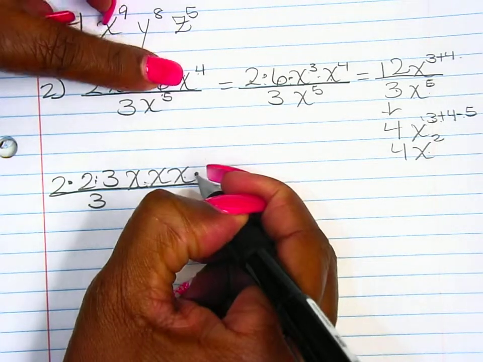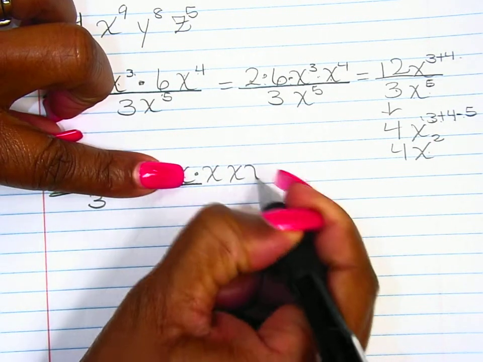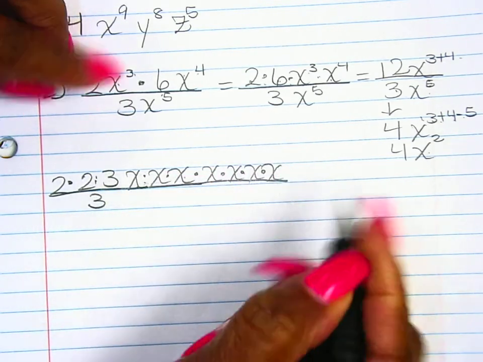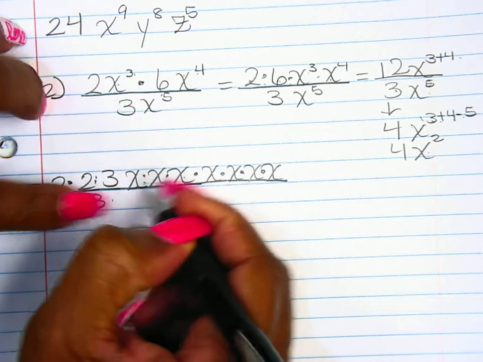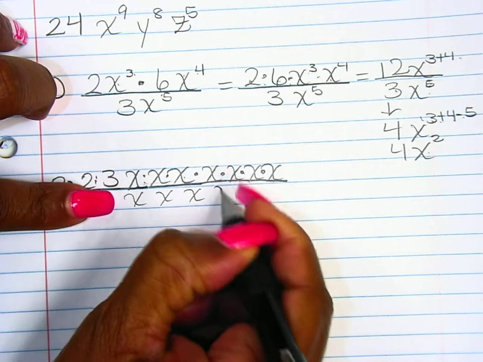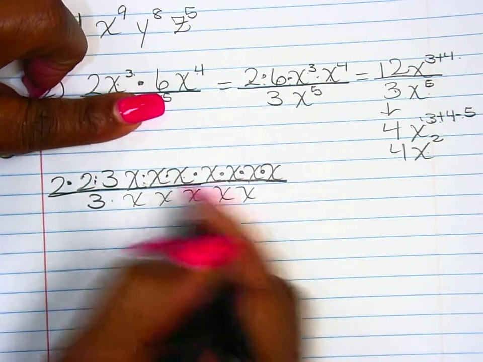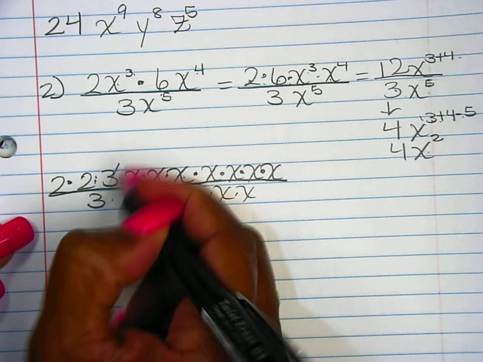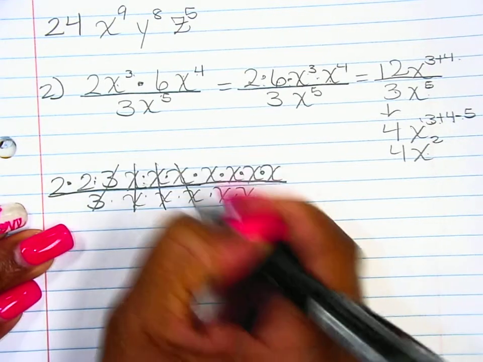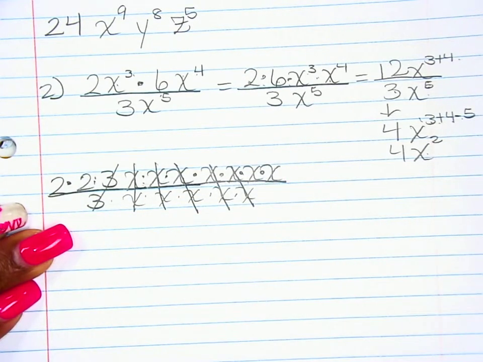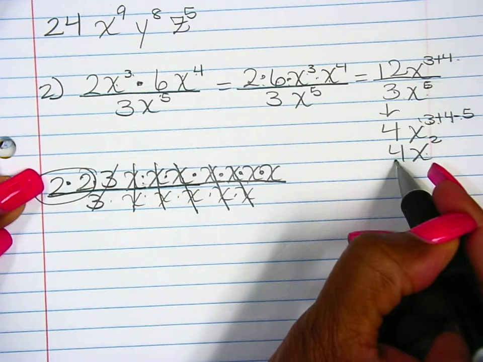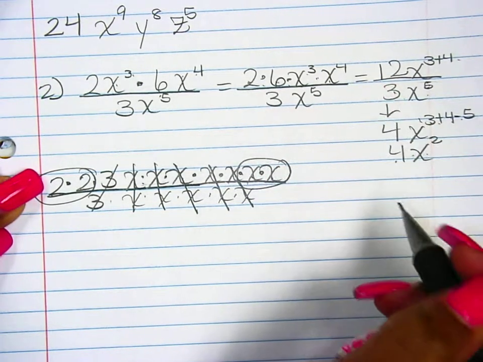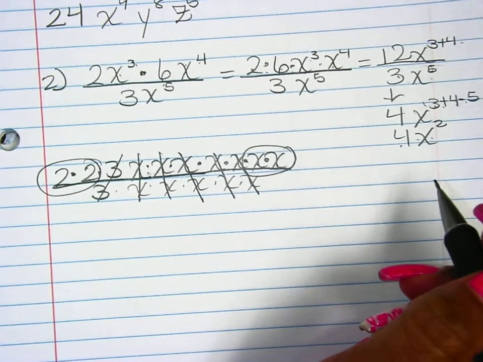I do the same for the x to the fourth. So I write 1, 2, 3, 4, because the exponent is 4. And I do the same thing for the fifth power: 1, 2, 3, 4, 5, because the exponent is 5, so I multiply it 5 times. Then I would just go through and cancel out like you did in middle school. Cancel the 3's, cancel that x, that x, that x, that x, that x. So I'm left with 2 times 2, which is 4, and x times x, which is x squared. So it doesn't matter which way you do it, you get the same result.